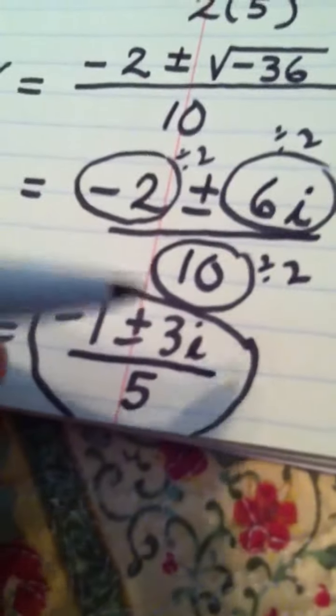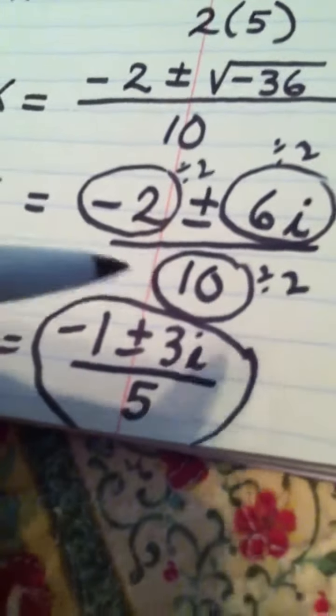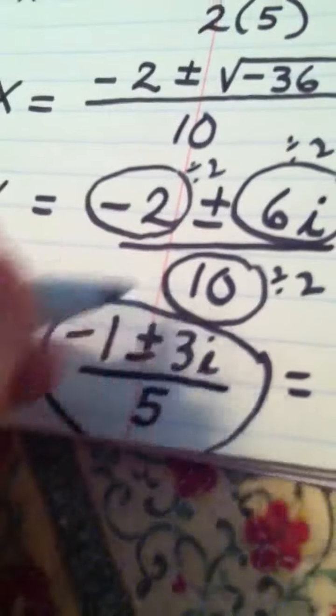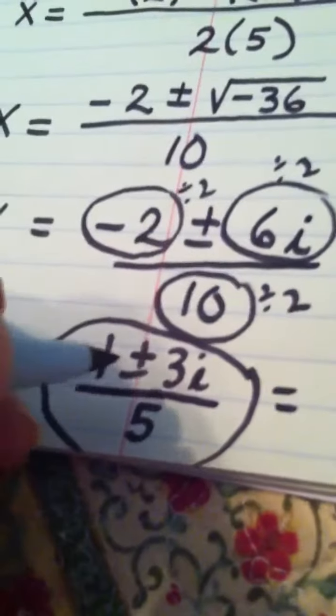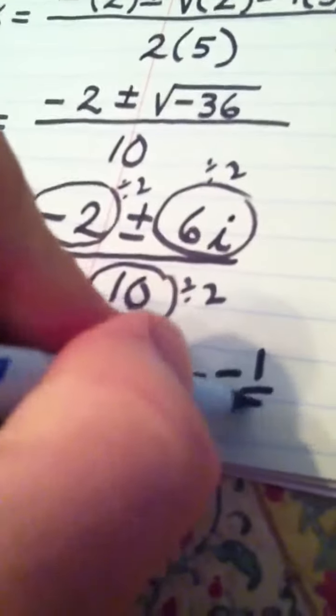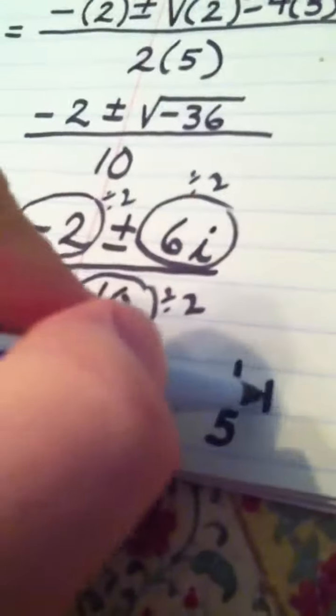And sometimes in different courses, when you get a complex answer, they like you to write the answer in what's called a plus or minus bi form. So it's perfectly fine for you to stop right there, but I want you to recognize that this is the same answer if I wrote it as negative 1/5 plus or minus 3/5 i.